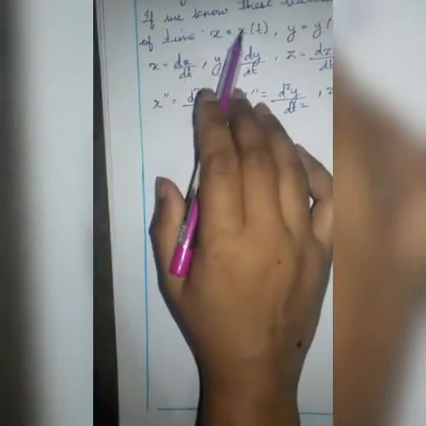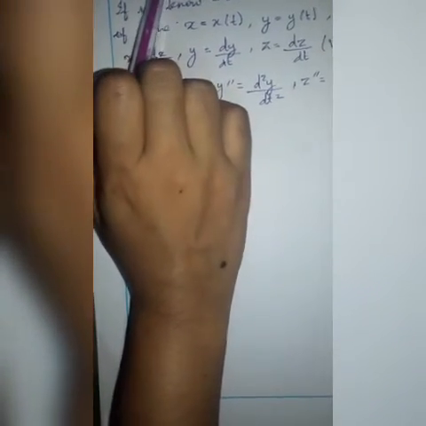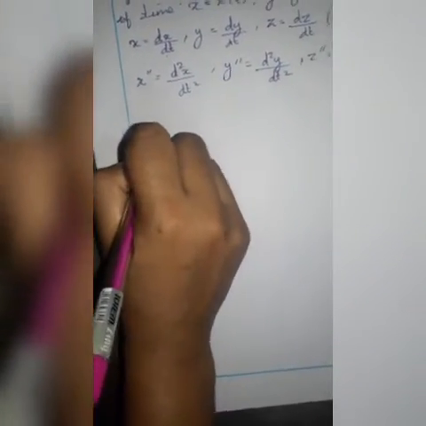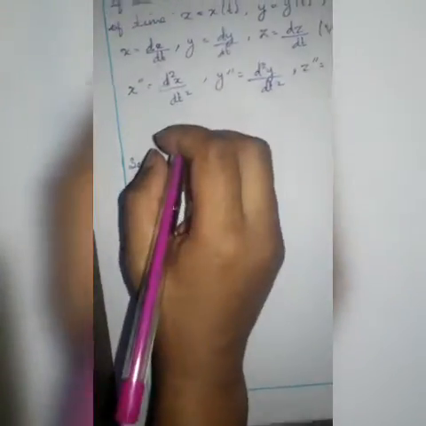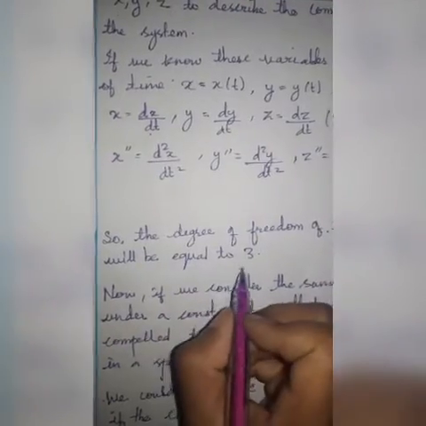So we say that if we know these independent variables x, y and z for a particle moving in 3D space, we can determine the complete motion of the particle. So the degree of freedom of that particle will be equal to 3.